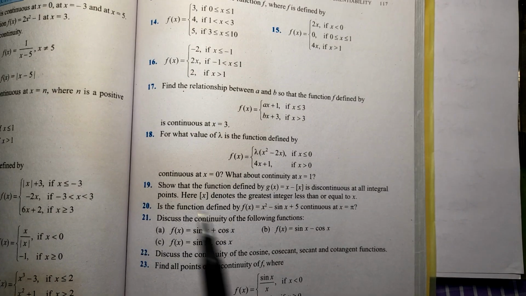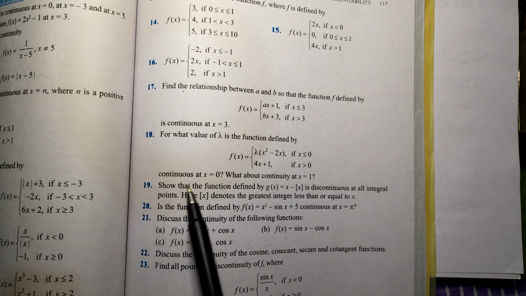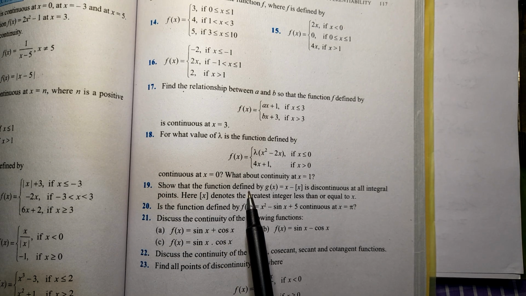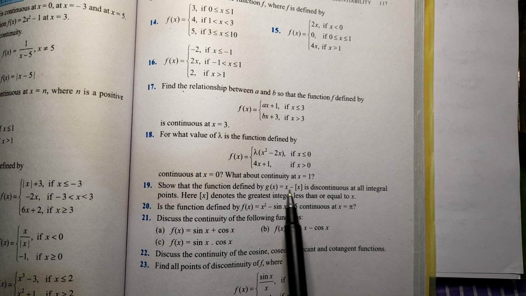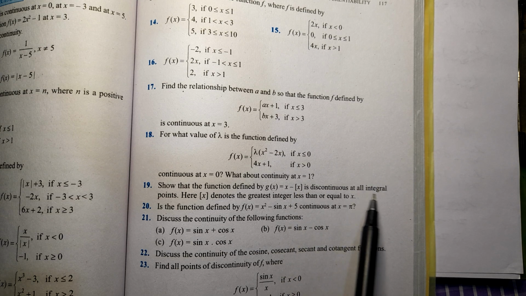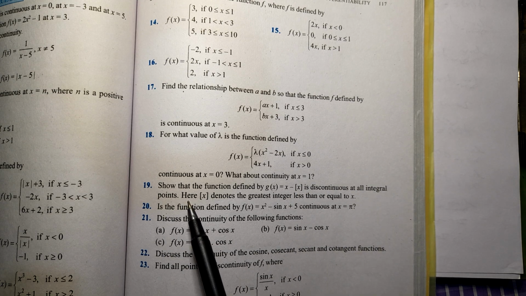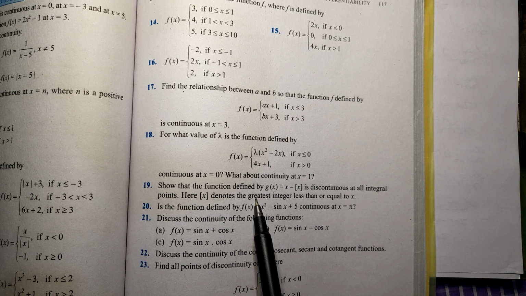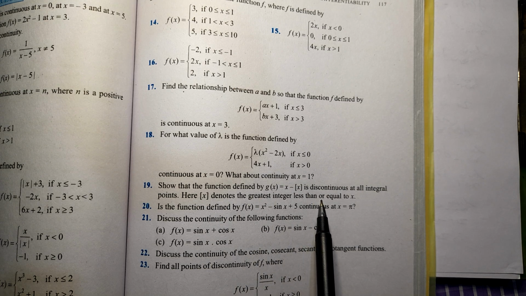That is question number 19. Show that a function defined by g(x) = x − [x], where [x] is the greatest integer function, is discontinuous at all integral points, where [x] denotes the greatest integer less than or equal to x.